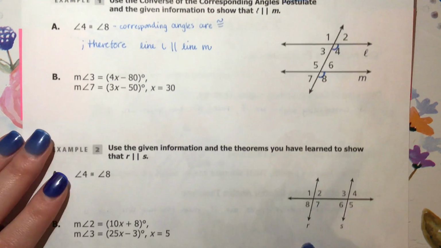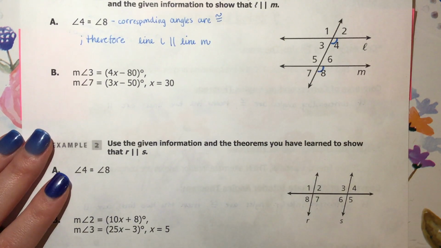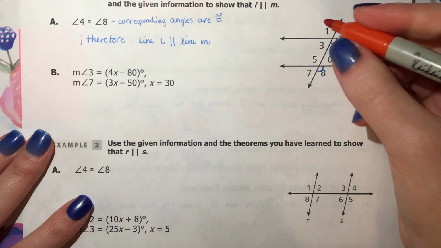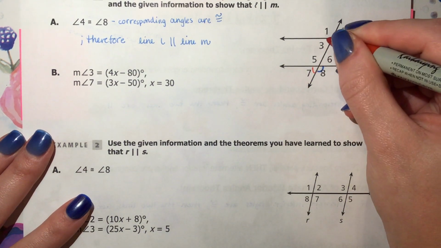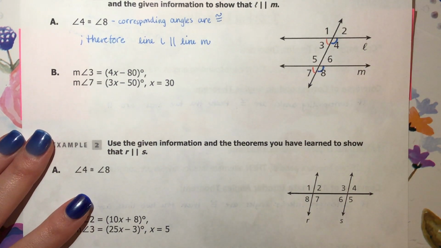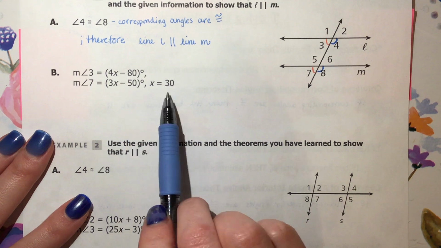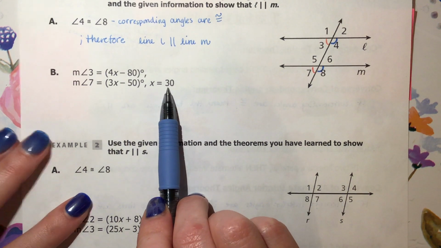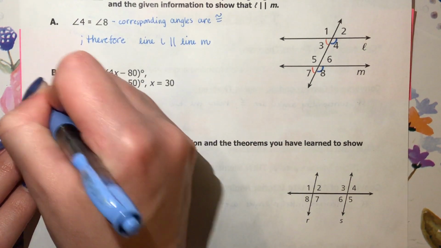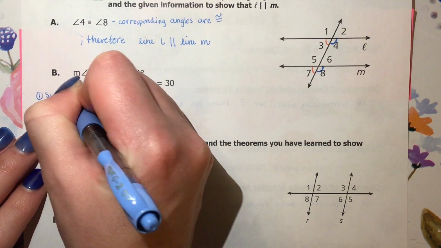For problem B, it says the measure of angle 3 is 4x minus 80, and the measure of angle 7 is 3x minus 50, and x is equal to 30. Here I have angle 7 and angle 3 marked in orange for you. What I'm going to have to do first is substitute. I need to figure out what these actual measures are given that x is equal to 30. So my step 1 is substitution.